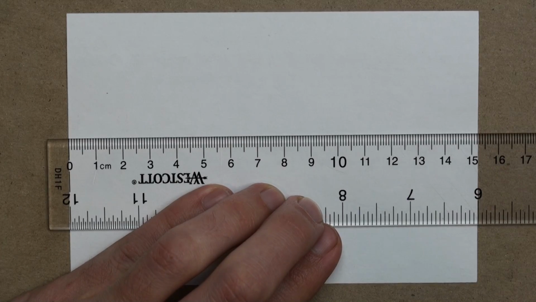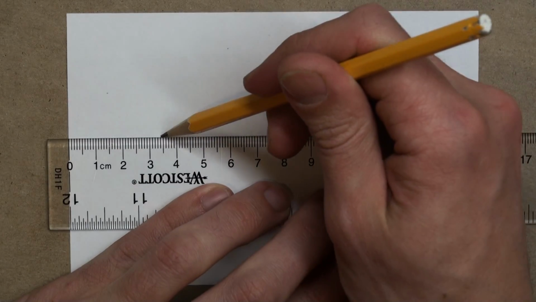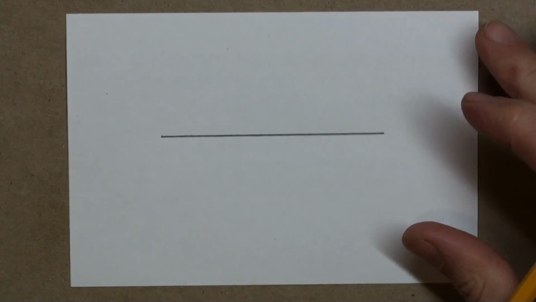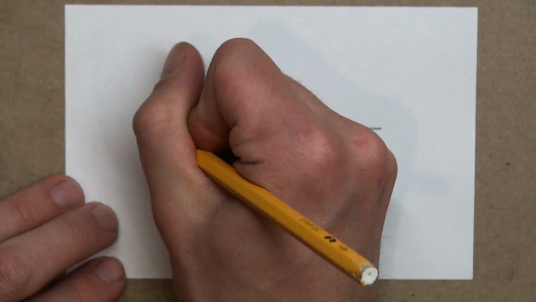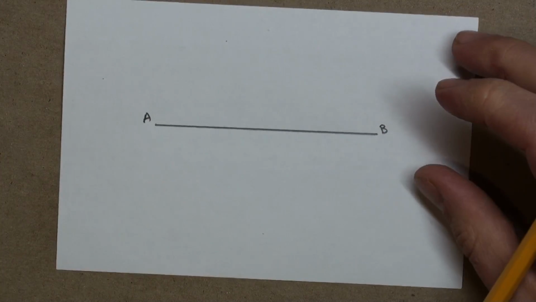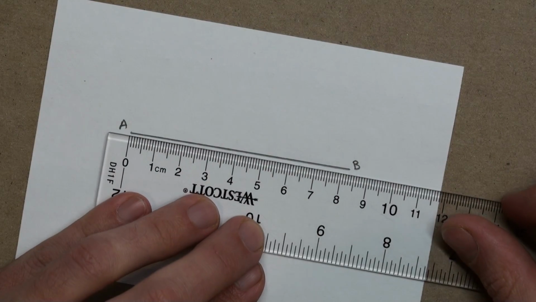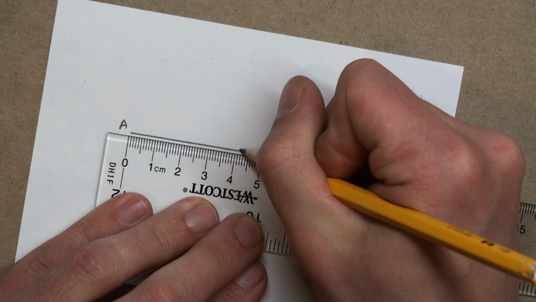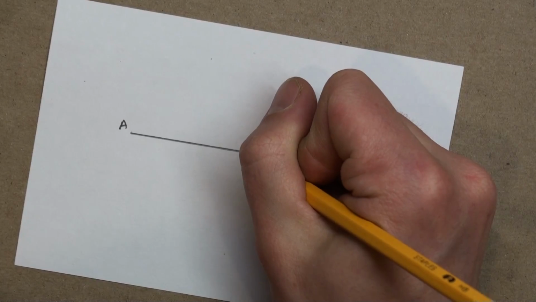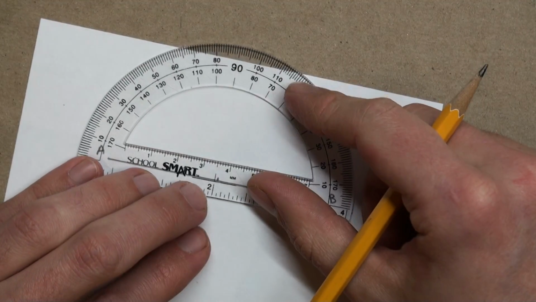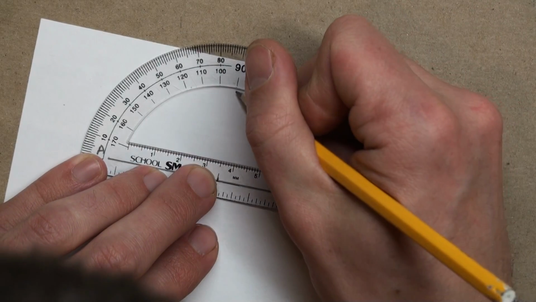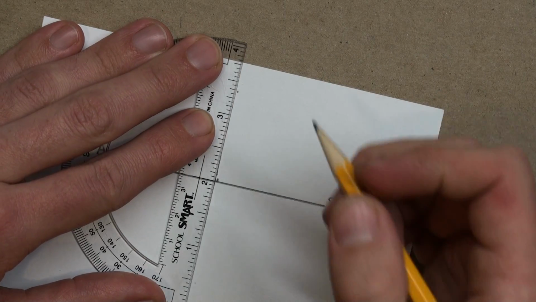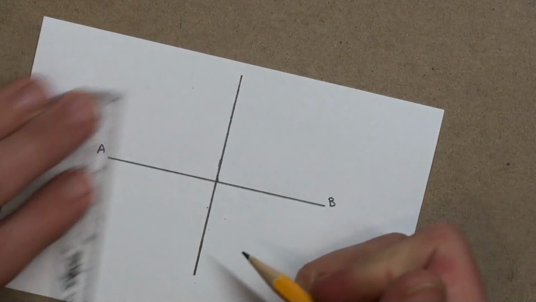If we have a segment just like that, let's call this point A and this B. Now I drew this about 8.4 long, so I'm going to go to 4.2. That's halfway. Okay, make a little mark. And it's perpendicular, so I'm going to go 90 degrees. Make a mark. And I'm going to draw my perpendicular bisector right there.